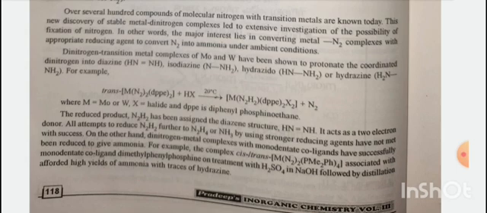Dinitrogen transition metal complexes M(N2) have been shown to protonate the coordinated dinitrogen into diazene HN=NH, isodiazene NNH2, hydrazido NNH2, or hydrazine.